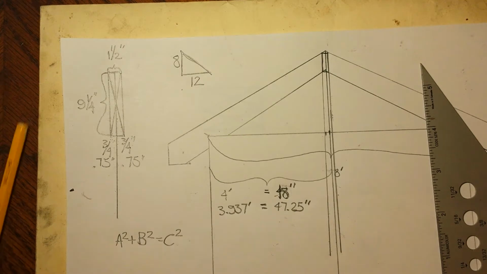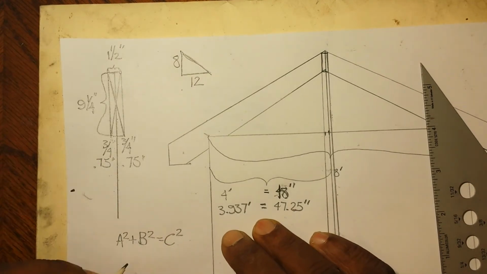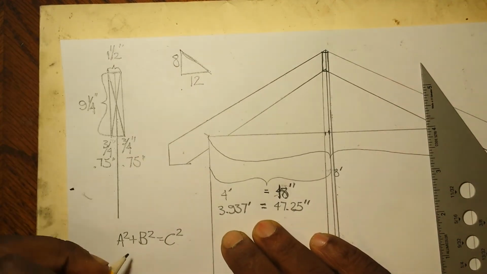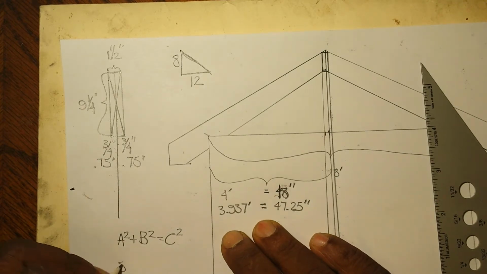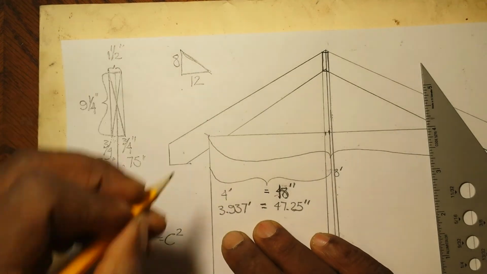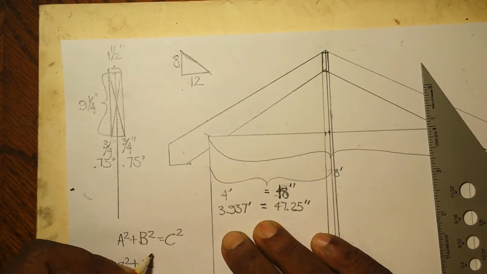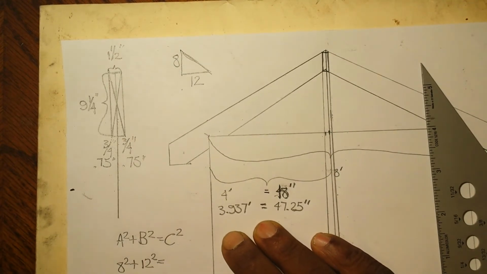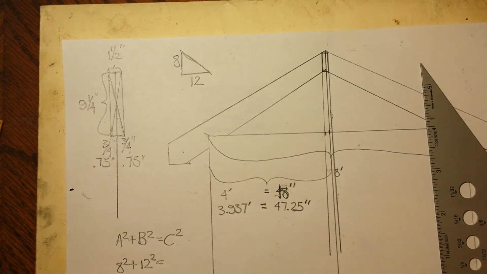So a squared is going to be 8 squared plus 12 squared equals. That's what we have to solve for. I'm going to show you how to do this with the calculator.